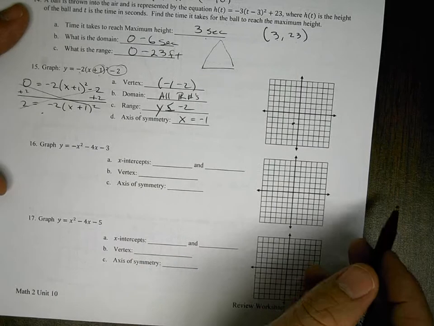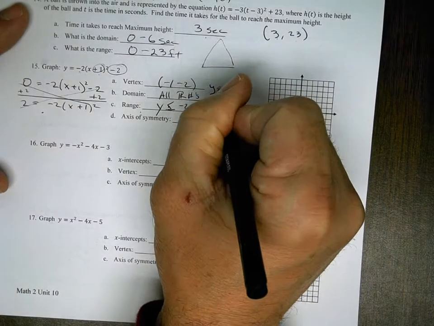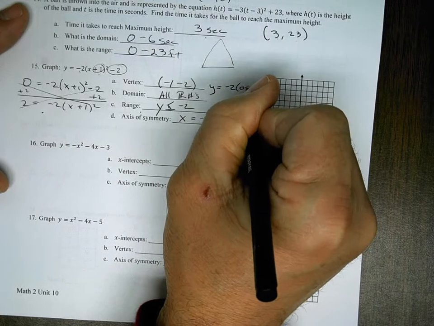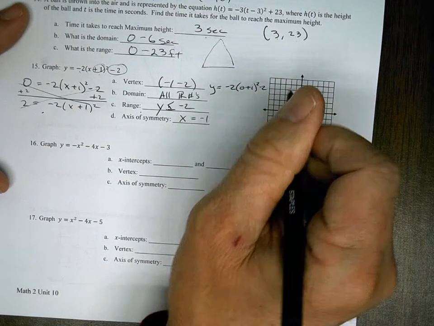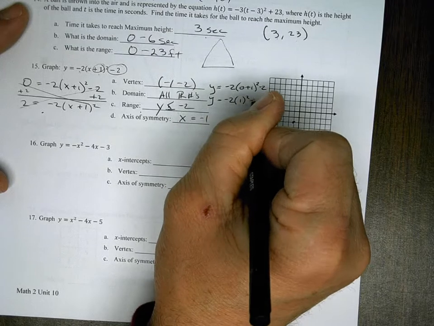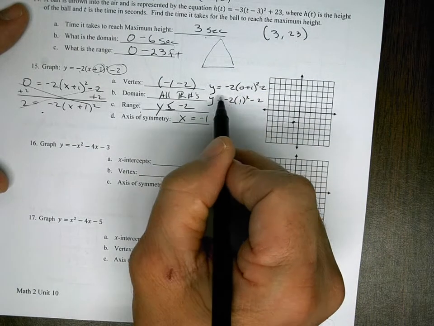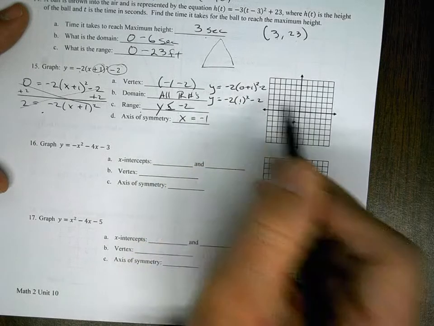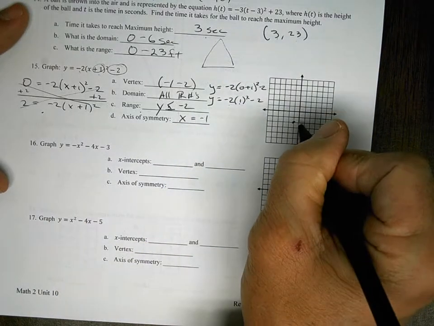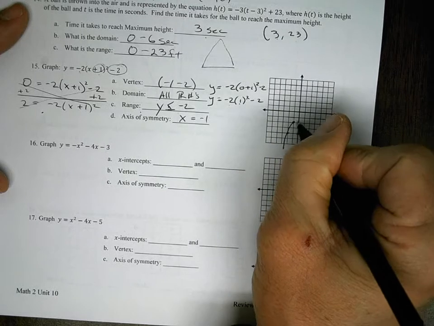If we want to find the y-intercept, we plug in 0 for x, which is -2 times 0 plus 1 squared minus 2, which is y equals -2 times 1 squared minus 2. 1 squared is 1, and 1 times -2 is -2, and -2 plus -2 is -4. So that would be right there and right there. So we just graph this thing like that.